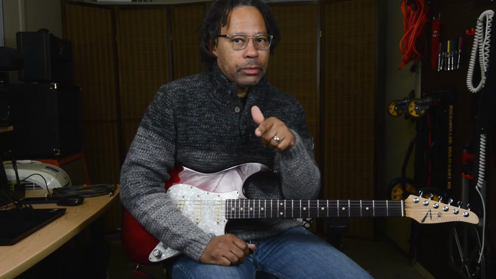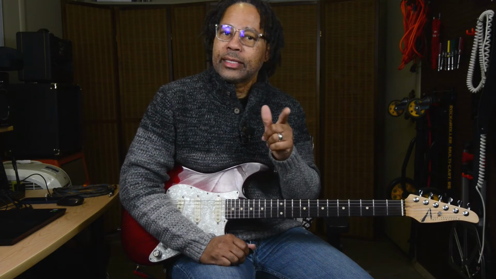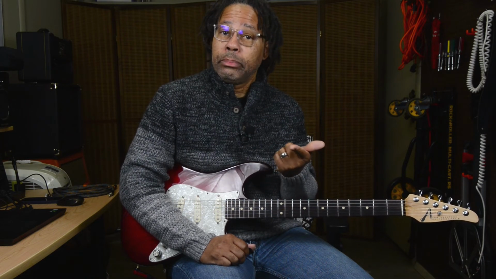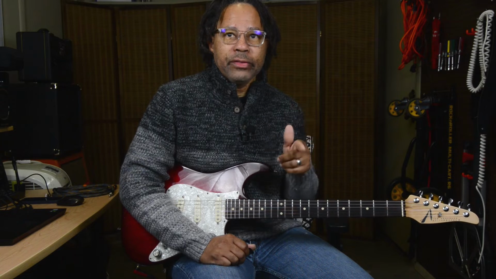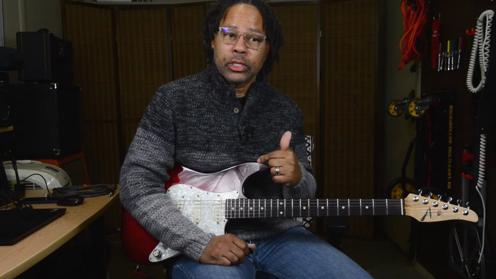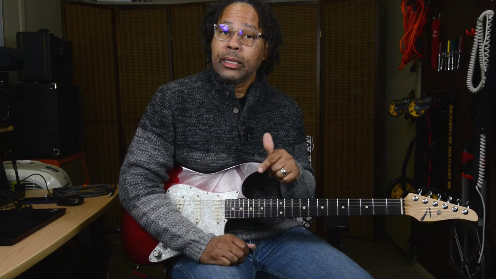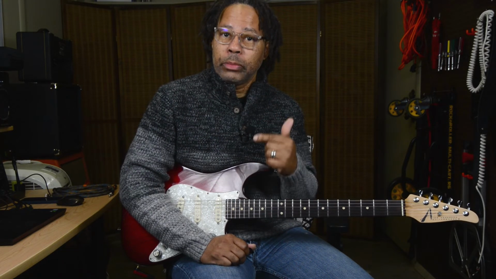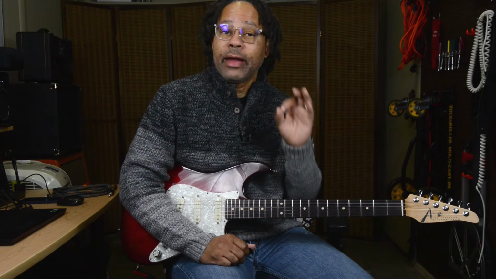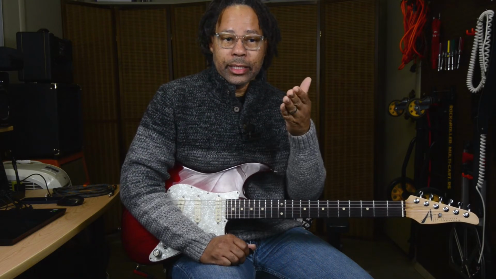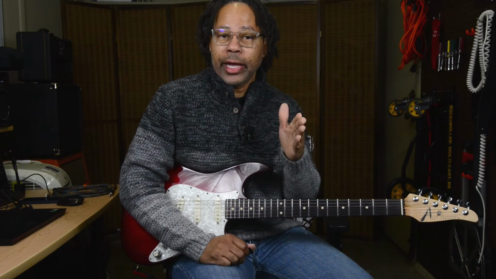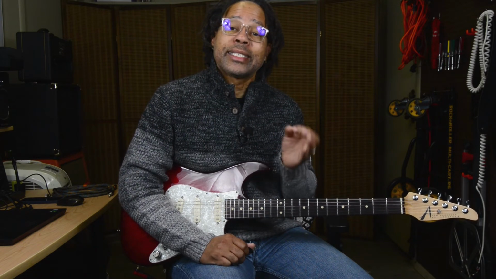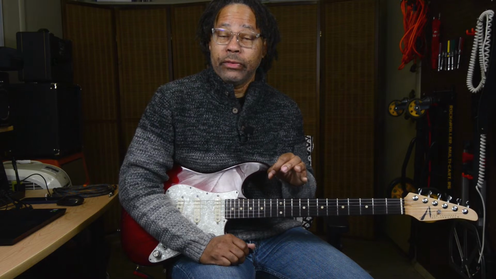So 3 to 5 is a minor third. 5 to flat 7 is a minor third. Well, that's a diminished triad. And then 5 to flat 7, minor third, like we just said. Flat 7 to flat 9 is a minor third as well. So there's another diminished triad. Dominant 7 flat 9 is a major triad built on the 1, a diminished triad built on the 3, and a second diminished triad built on the 5.